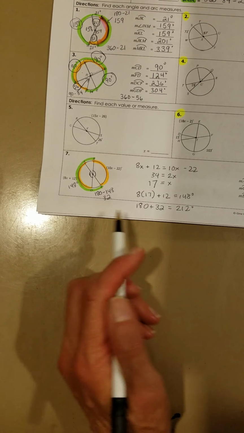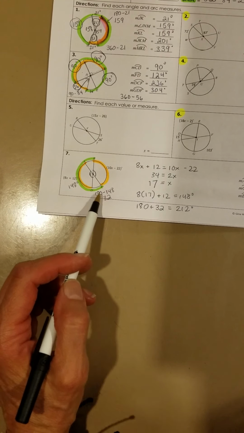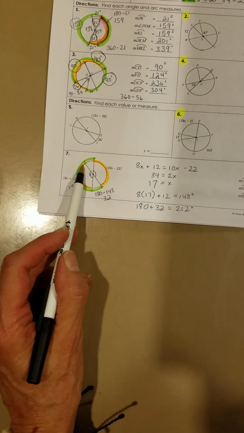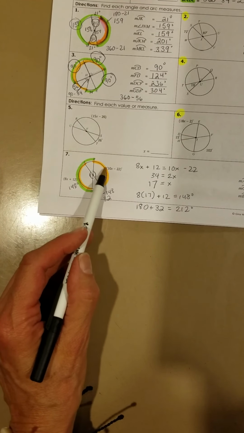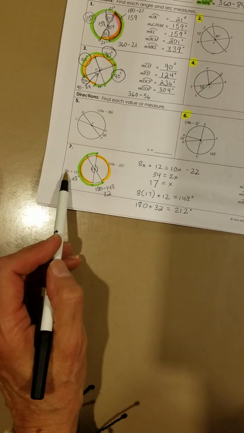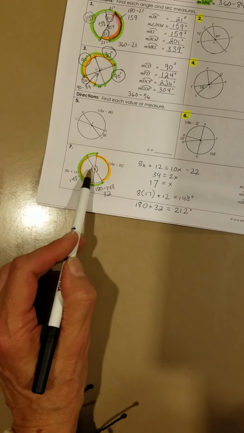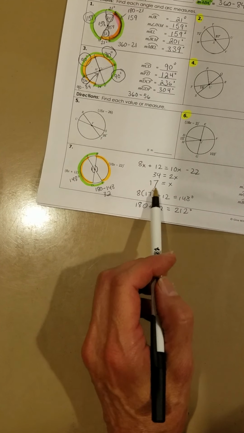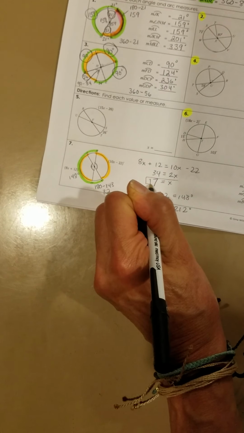I worked this one out. This is involving algebra. So we're given that we have, in orange, I highlighted the arcs, and we know that they're congruent because they're vertical, their central angles are vertical. So I went ahead and I solved for x. I got x equals 17.